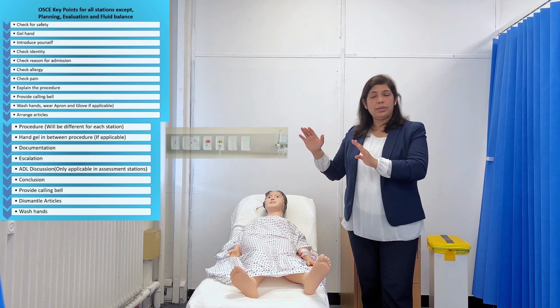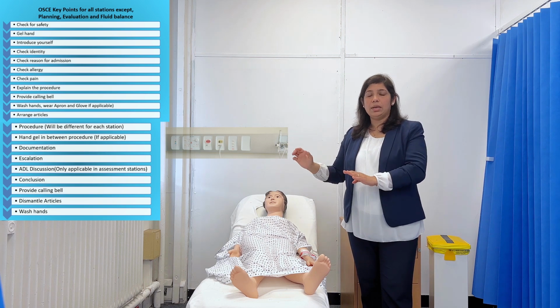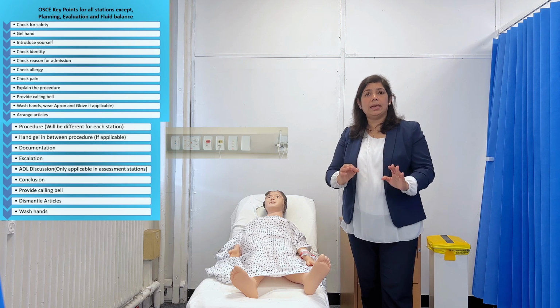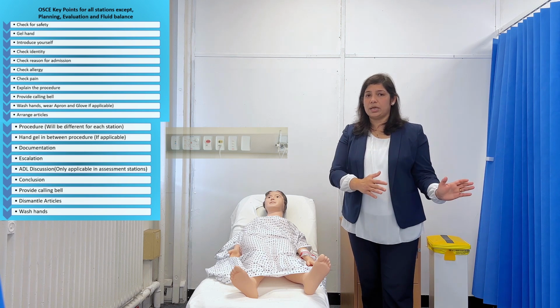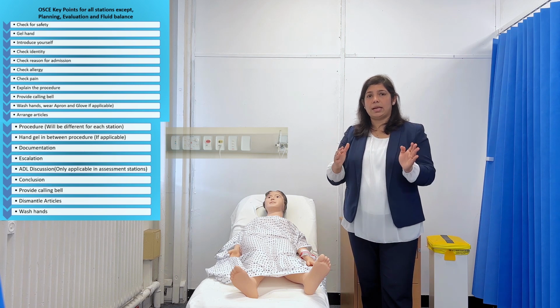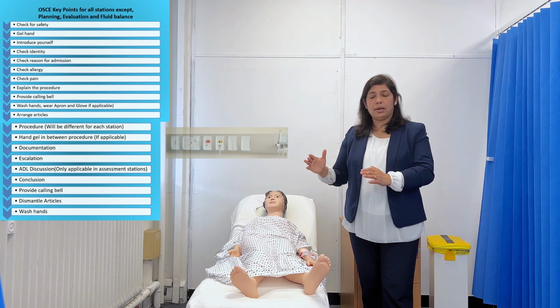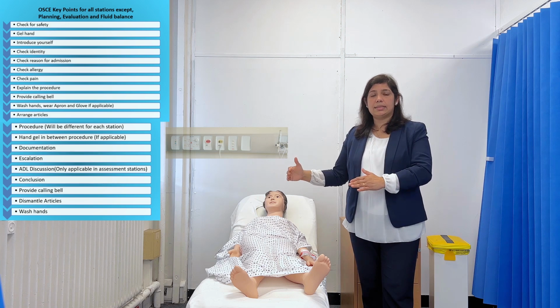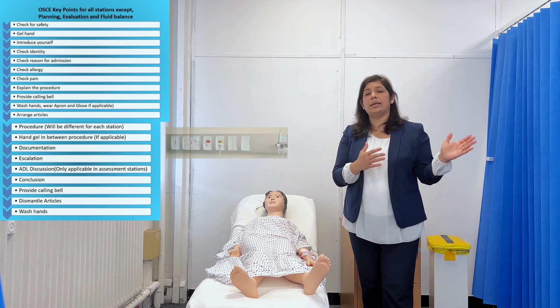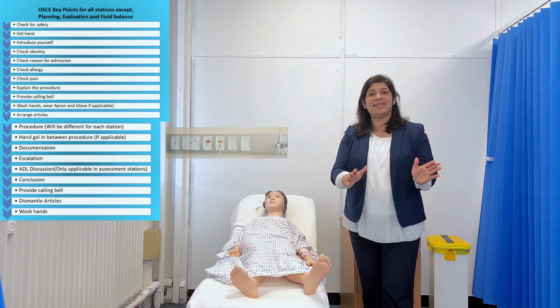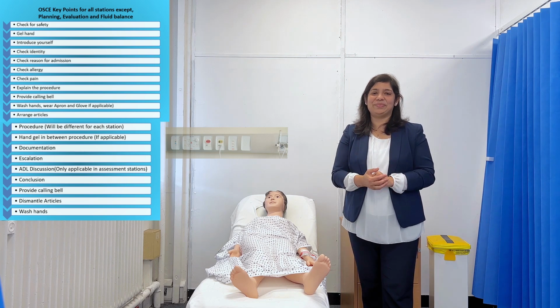Then you need to give the call bell. Then you need to say that I am going to dismantle the articles for the next person, and I am going to wash my hands. So in the conclusion: clarify any concerns, check the comfort of the patient, provide the call bell, dismantle the articles, and hand wash. So that is the complete procedure. Thank you.